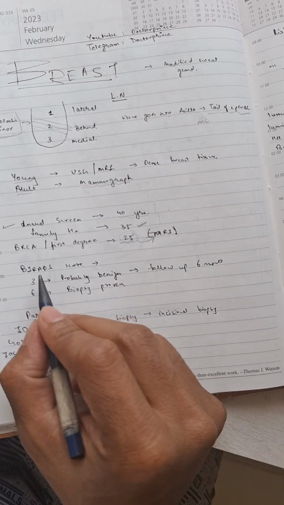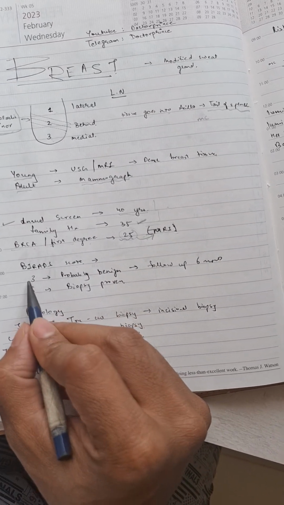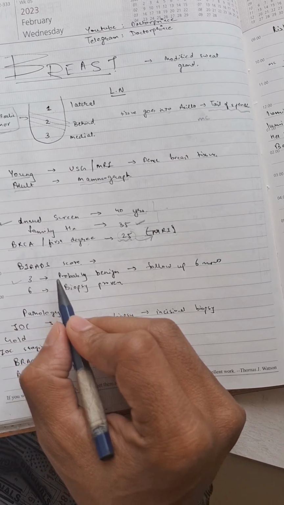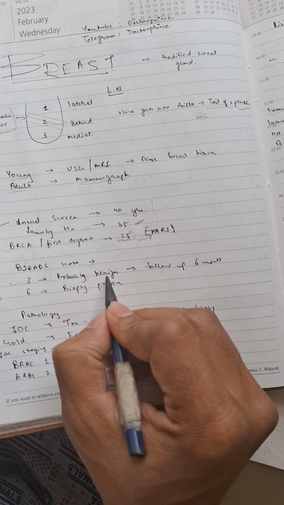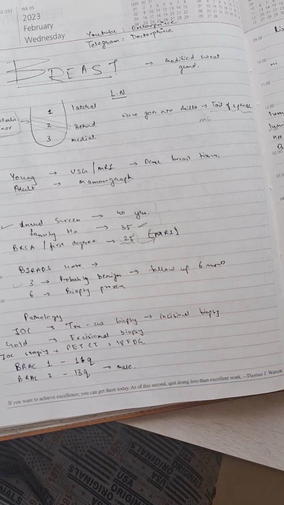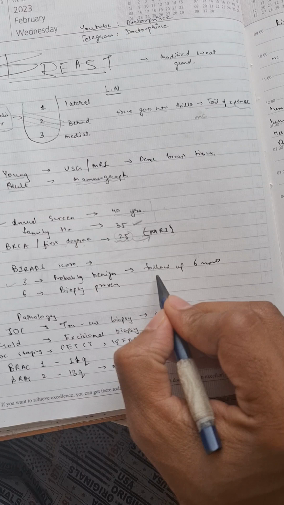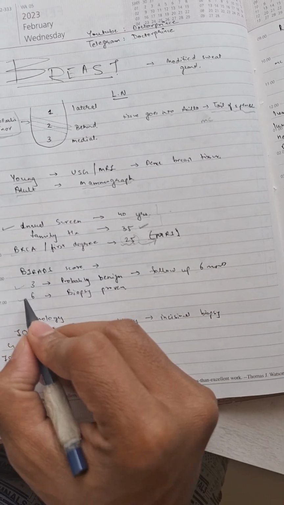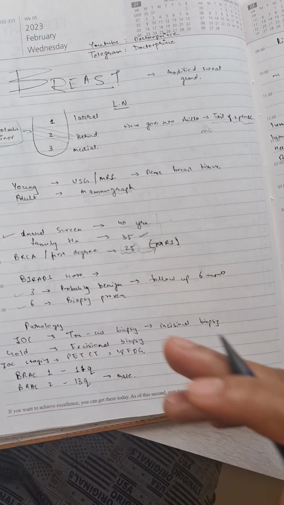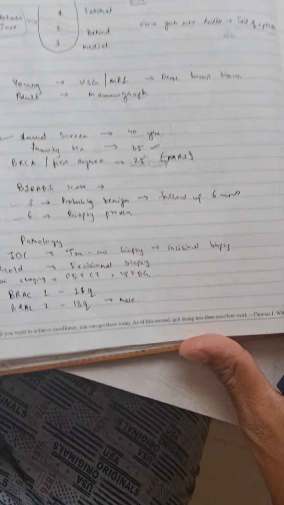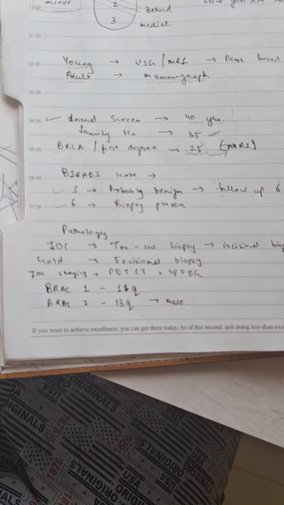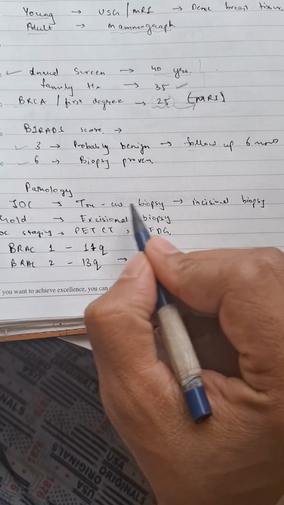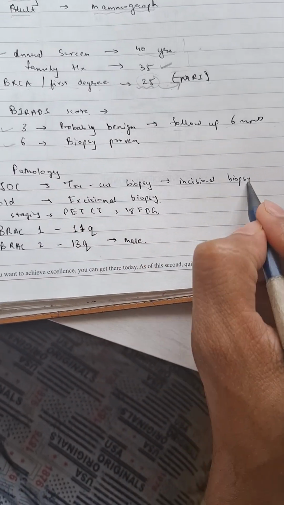The most important score is the BIRADS score. In the BIRADS score, you have to remember, BIRADS 3 means it is probably benign, but you have to investigate further, and you have to ask the patient to follow up every 6 months. BIRADS 6 is biopsy proven, and after that you have to perform surgery. Then the question asked in pathology is, what is the investigation of choice for the biopsy? It is true cut biopsy, and that is incisional biopsy.